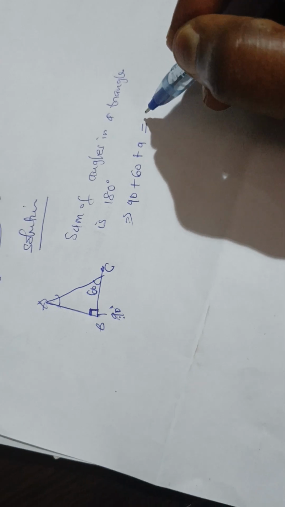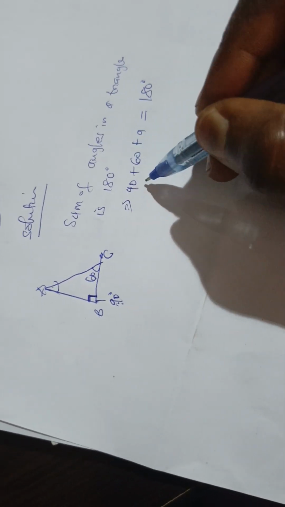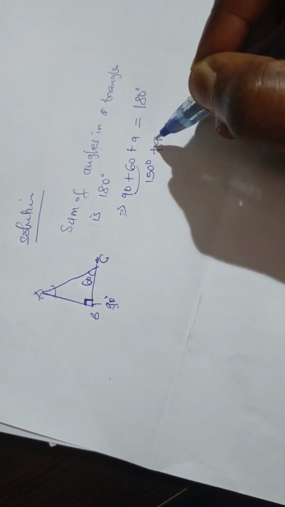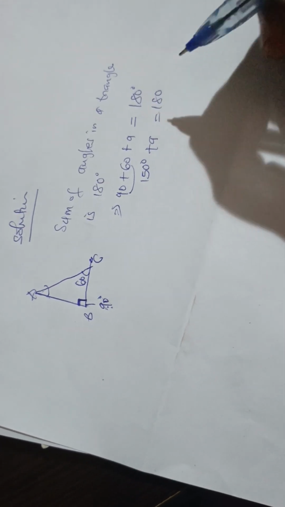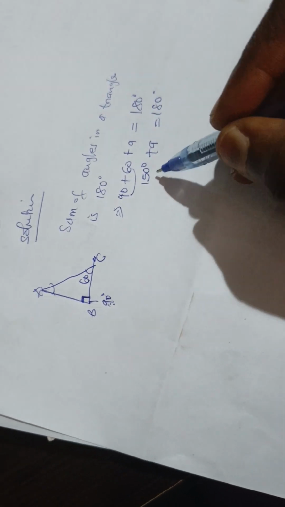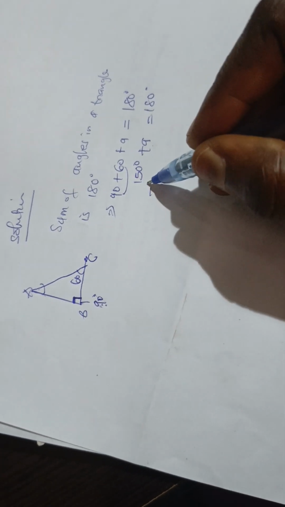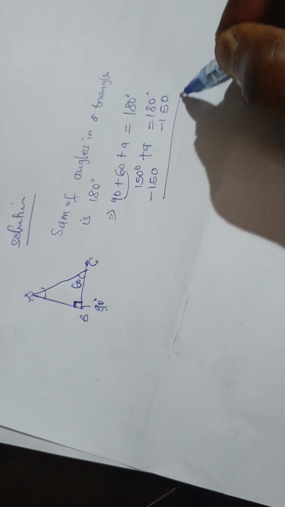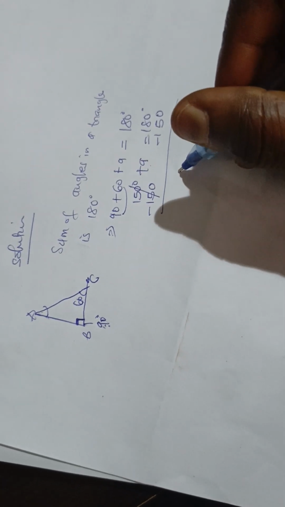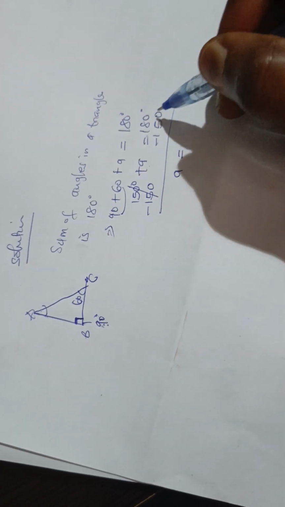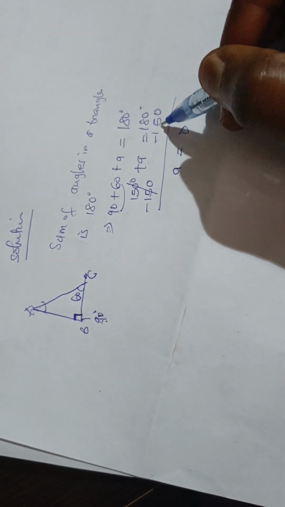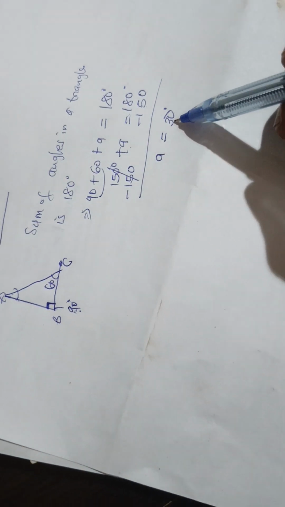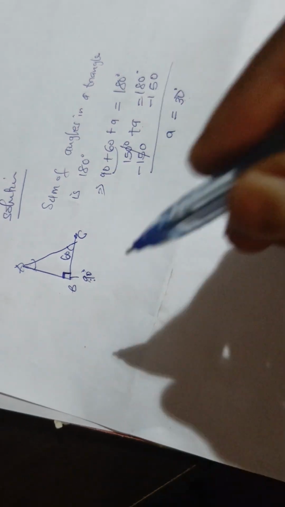The three of them should sum up to 180 degrees. So this plus this will give me 150 plus A, which is equal to 180 degrees. We want A to stand alone, so you subtract 150 from both sides. Where A is, 0 minus 0 is 0, 8 minus 5 is 3. So it means the place where A is, is 30 degrees.